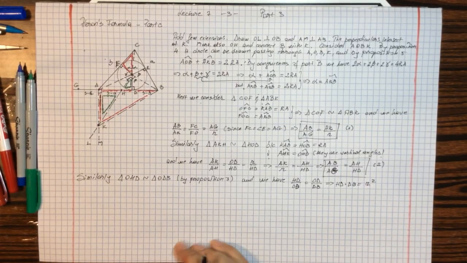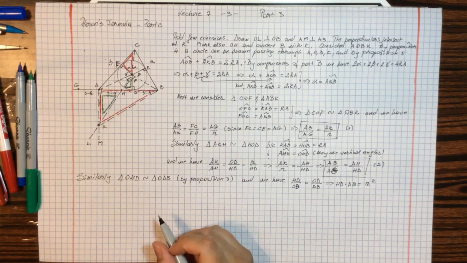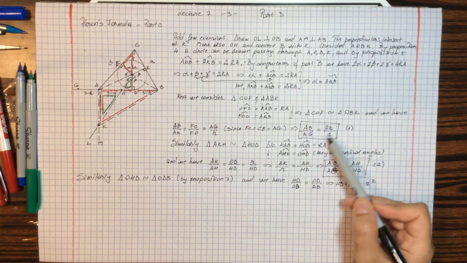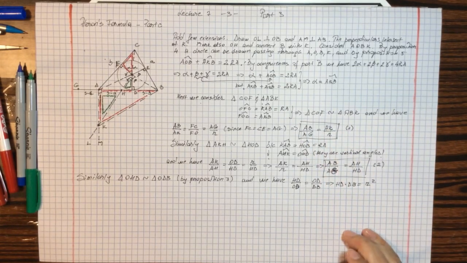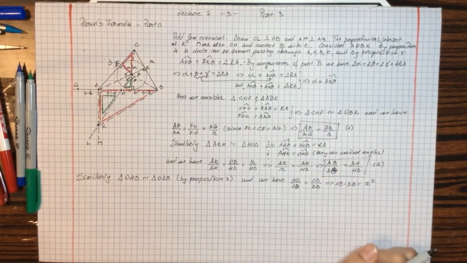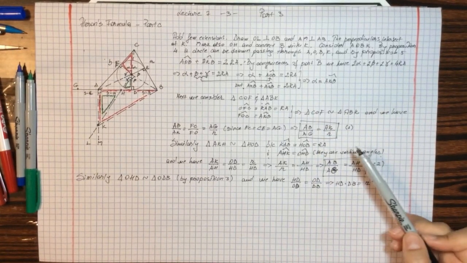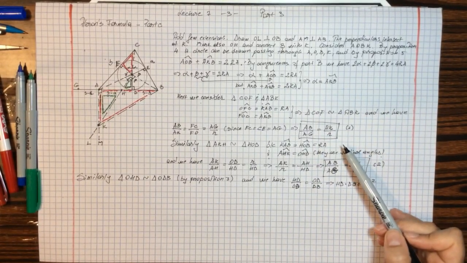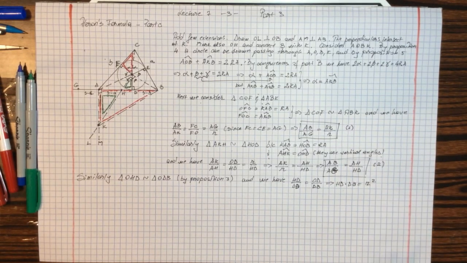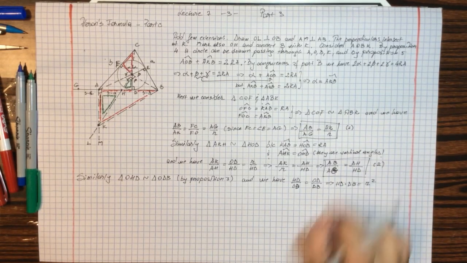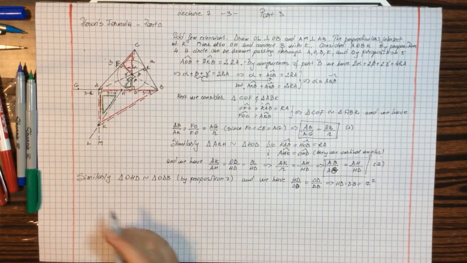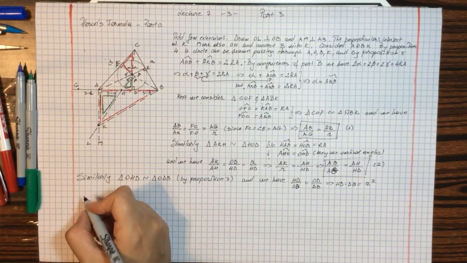Now, what we're going to do is add 1 to both sides of equality 2, that I have boxed here.